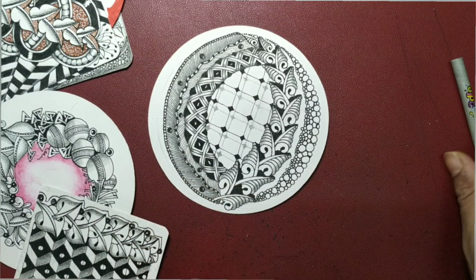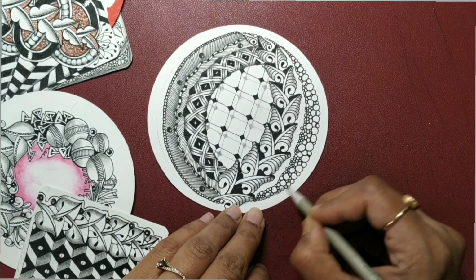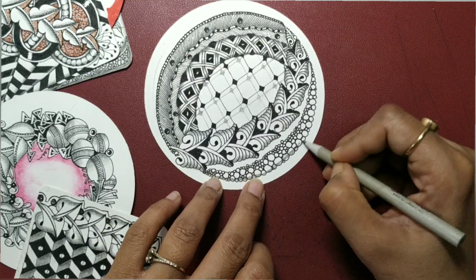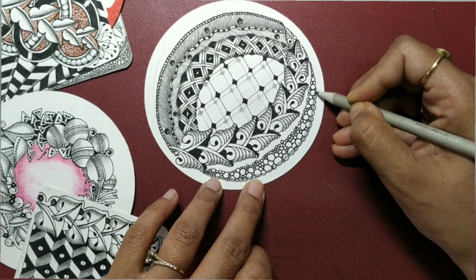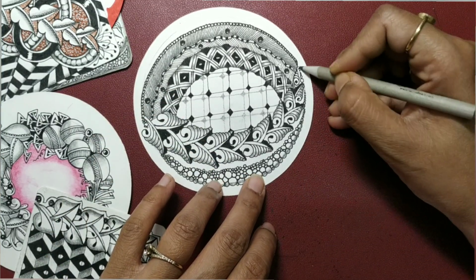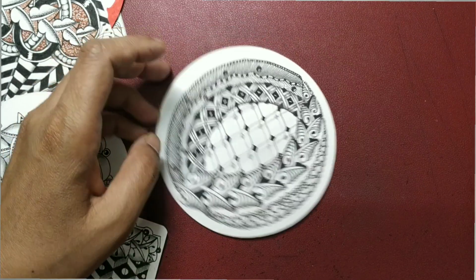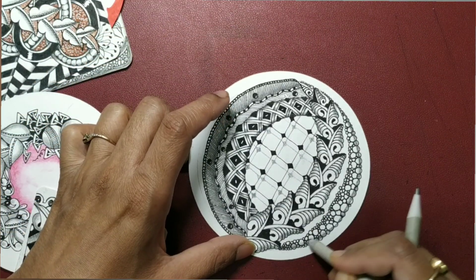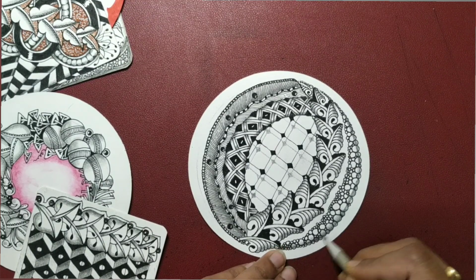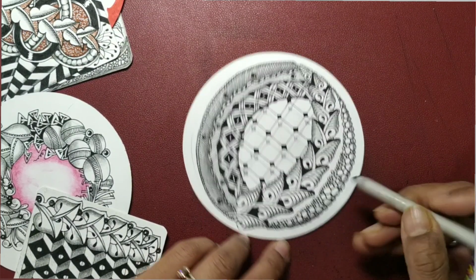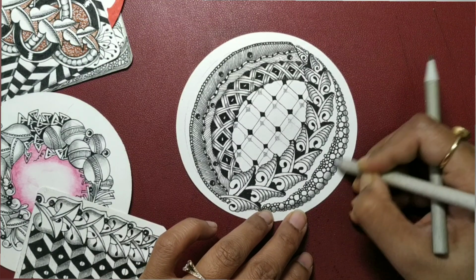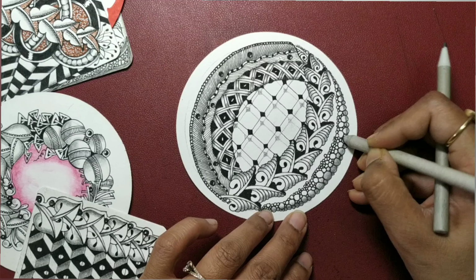And then finally coming to our tipple. So I'm not going into adding graphite to each. Just going to add some at the ends. And blend it. Little darker at the edges. Little lighter as you take it up.